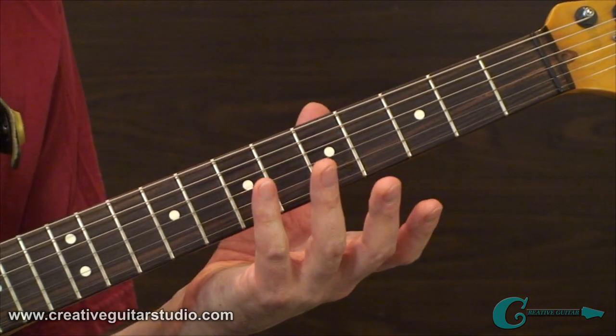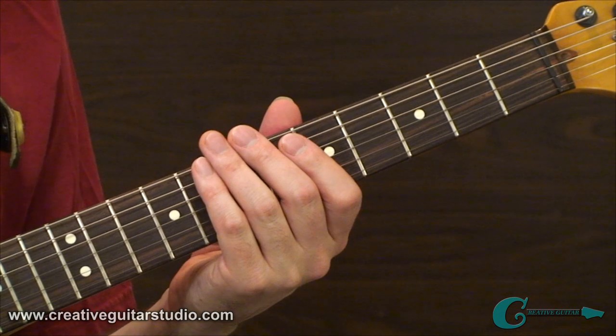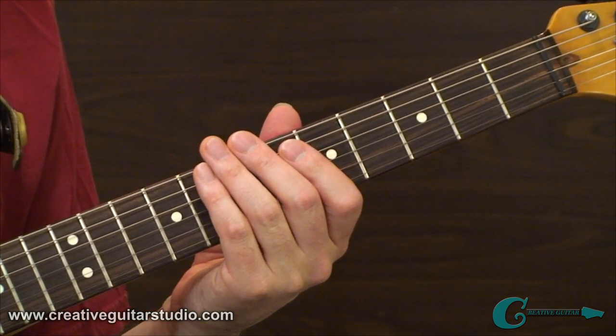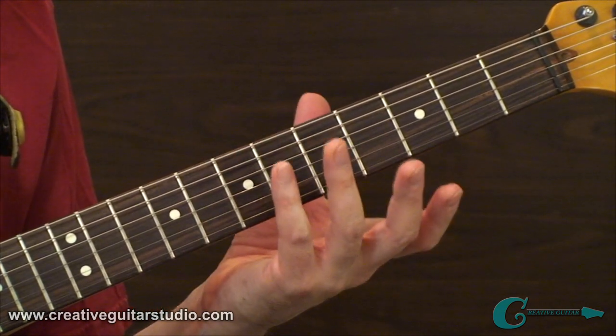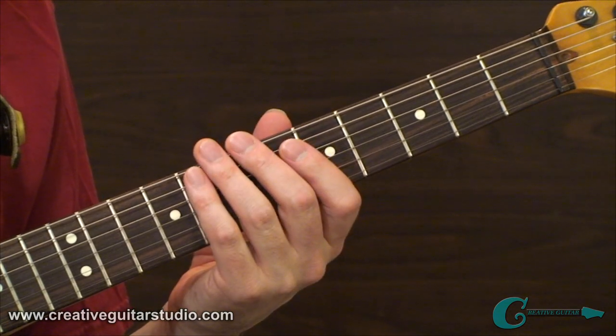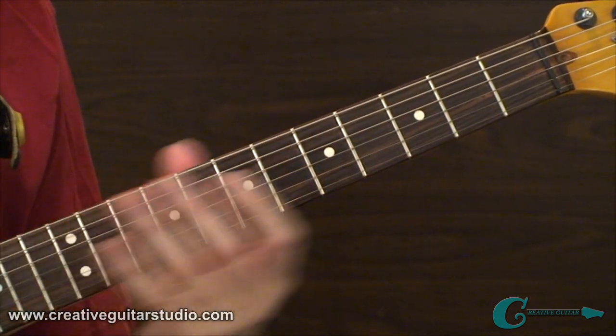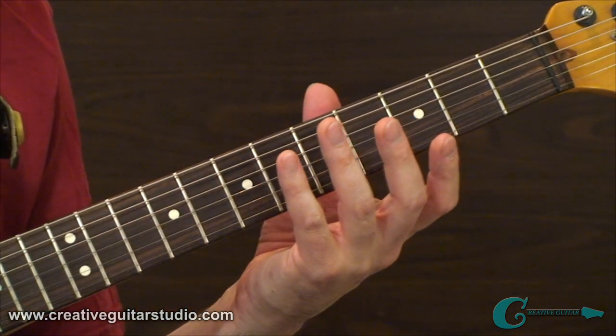Well, the minor pentatonic one is called the frying pan shape, and then the major pentatonic is called the toothbrush shape. And they're just fun, joking around videos, but it just demonstrates how these patterns can flow along the length of the neck.